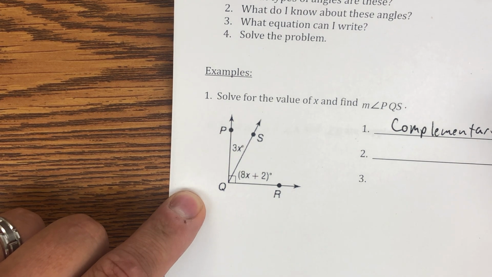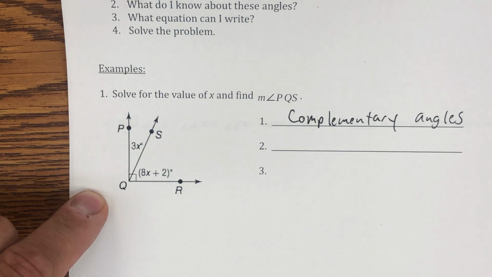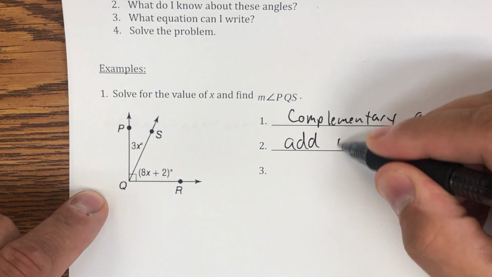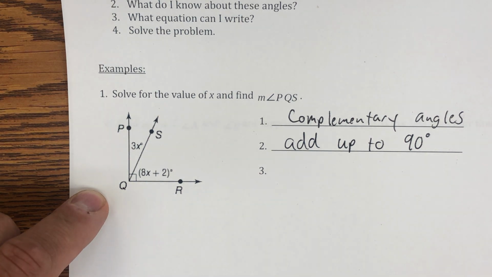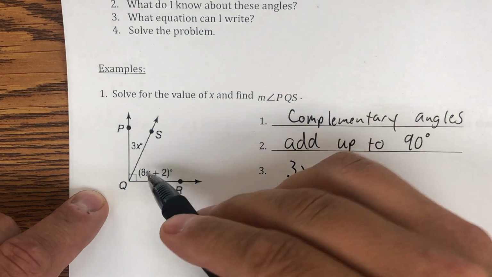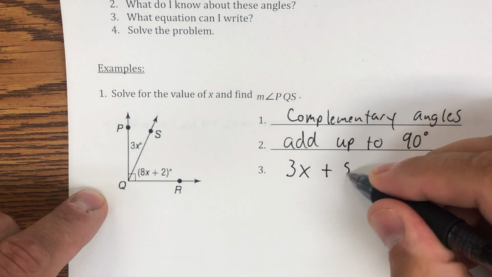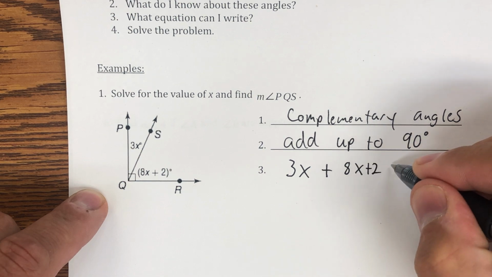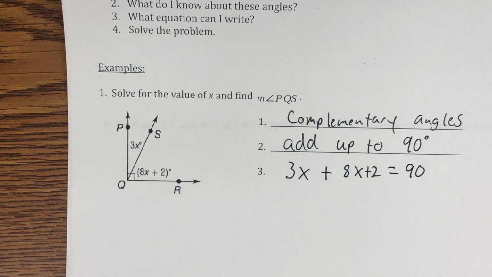You do not need to write down this process every time that you set up a problem. You should just think to yourself, okay, they're complementary. Step 2, what do I know if they're complementary? They add up to 90. So now for me to set up my equation, angle PQS, 3x, plus SQR, which is 8x plus 2, has to equal 90. So I'm going to highlight this as well, just so it's a little bit clearer.